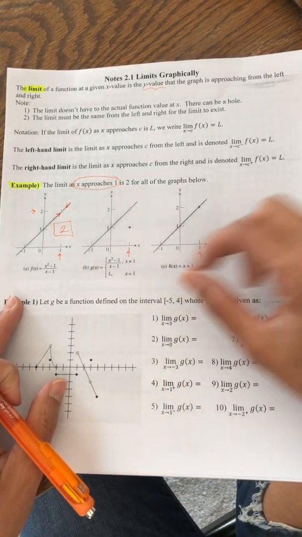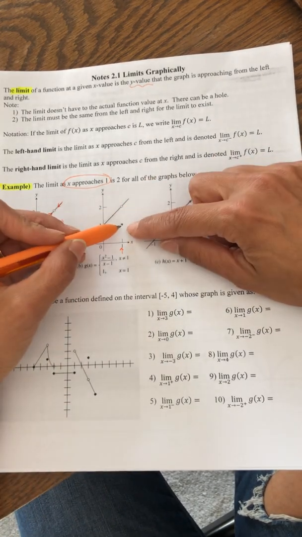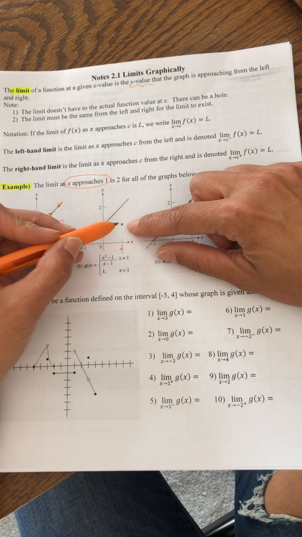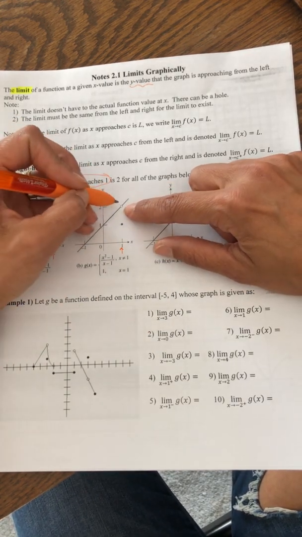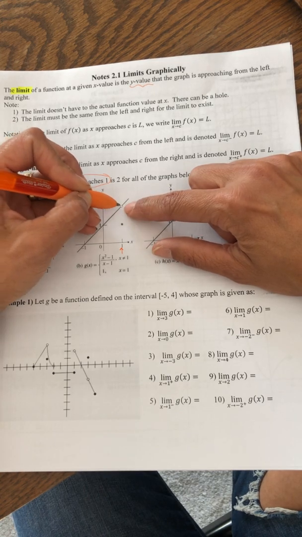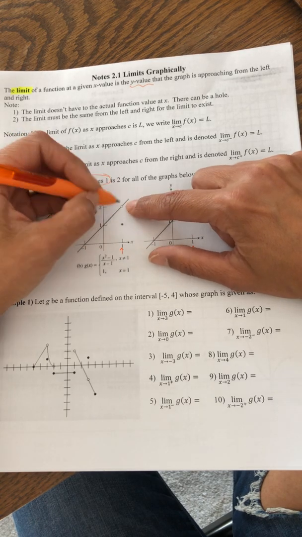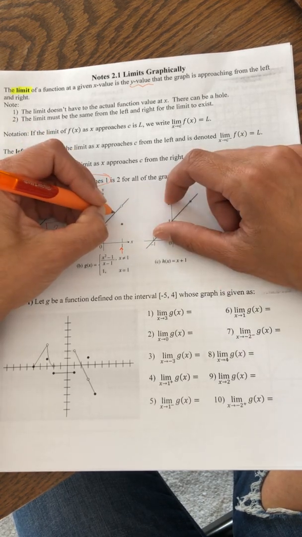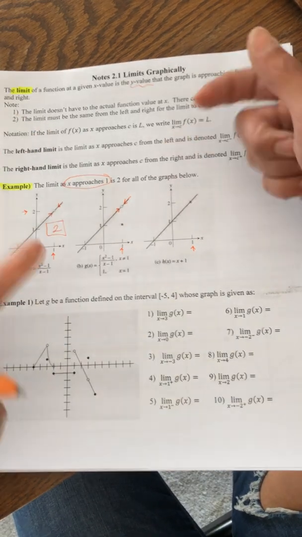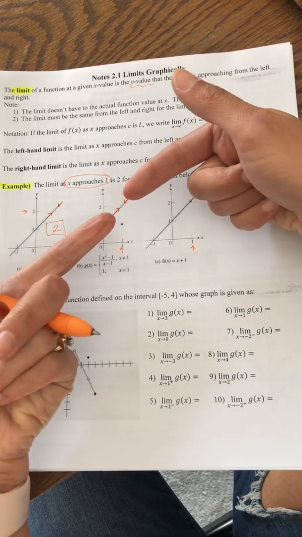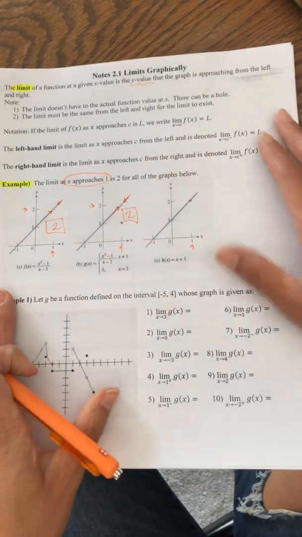For the next one, it's a similar picture, except not only is there a hole, but now there's a point down there. That point might mess you up, but it shouldn't, because it just means that though there's a hole up there, so it's not defined up there, it is defined down here for that x value of 1. But that doesn't mean anything for finding the limit. I don't even need it. I just need to see what's happening on the graph as it's approaching from the left and the right, as it's approaching an x value of 1, and it's still approaching a 2. So the limit is 2.